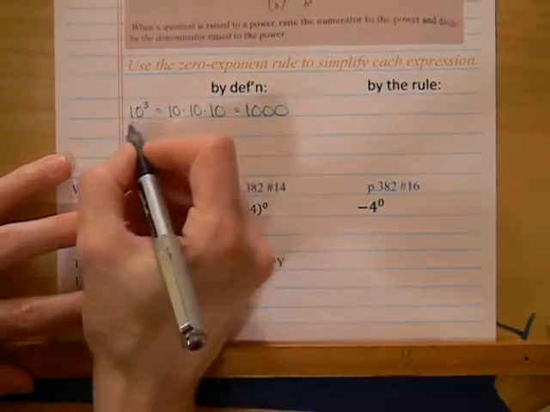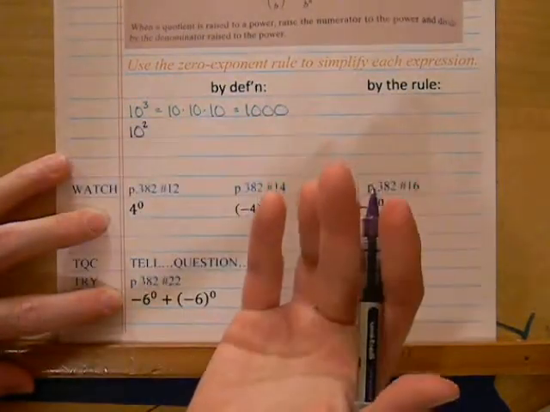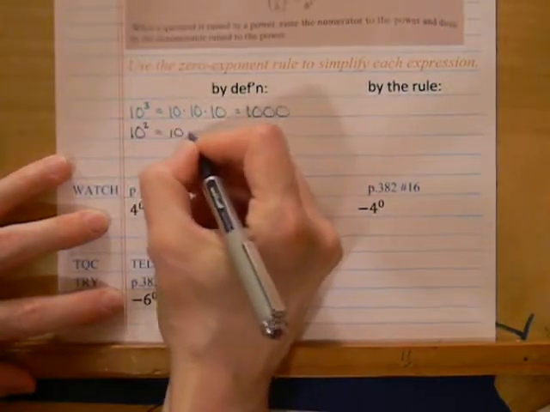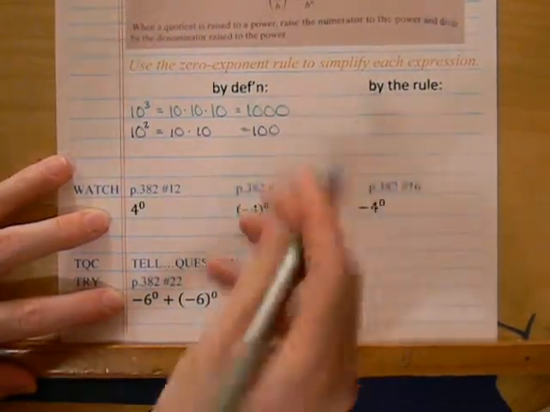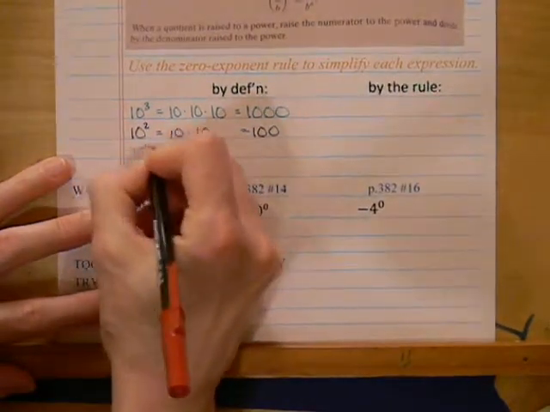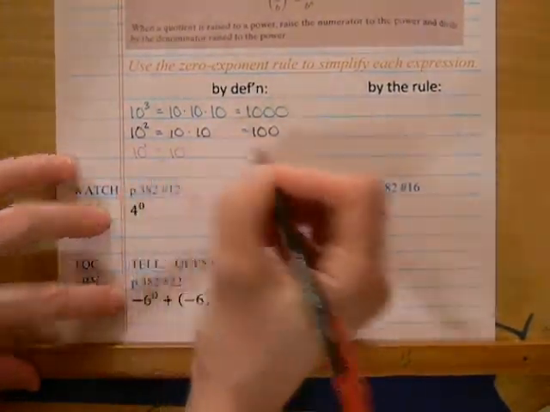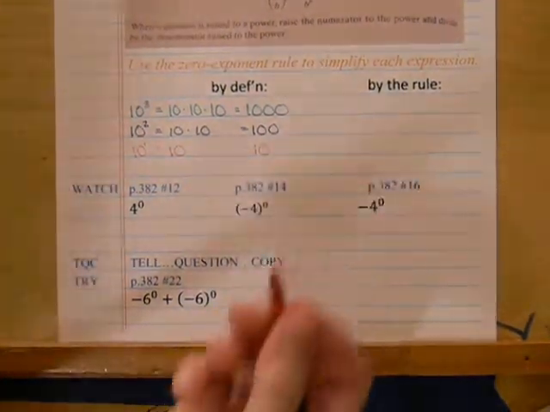Now, if I jump down one and I say now 10 to the second, what is that by definition? Well, that's 10 times 10. That equals the number 100. Let's jump down again, and what if I had 10 to the first? Well, that's just 1 of itself. That's just 10. Of course, that number just equals 10 as well.